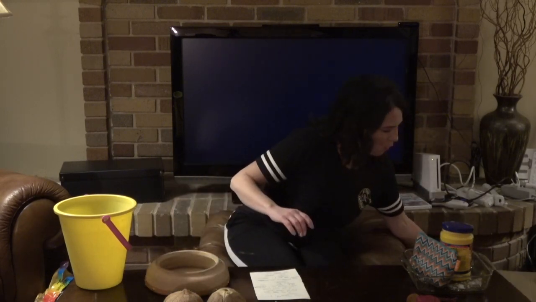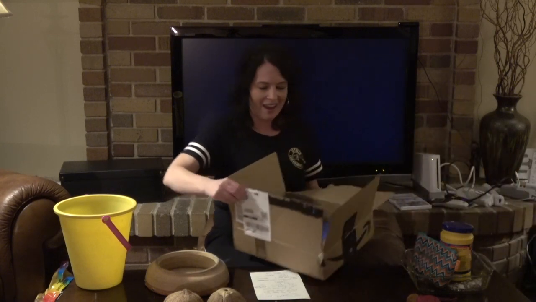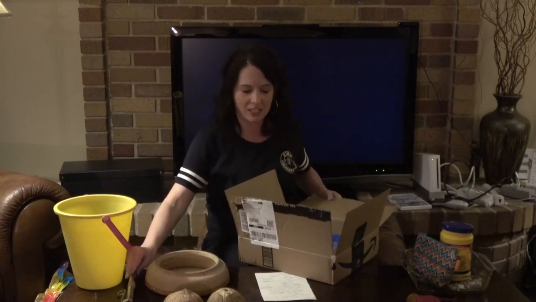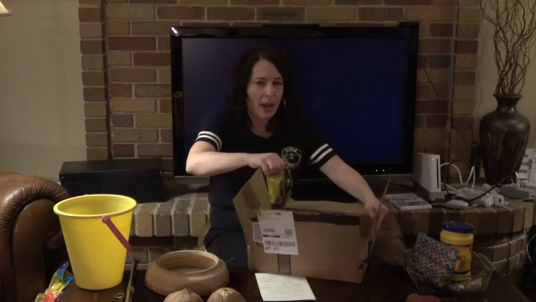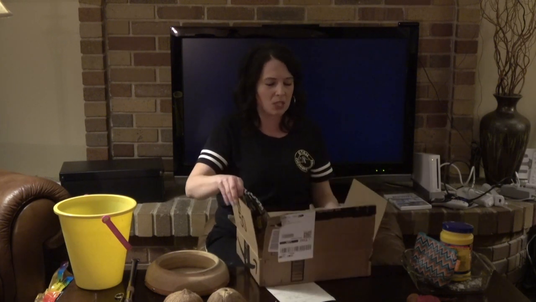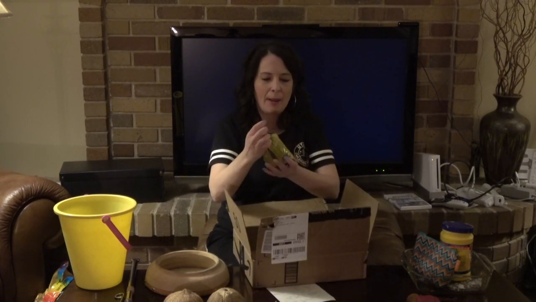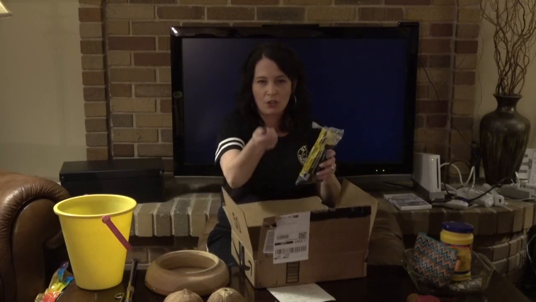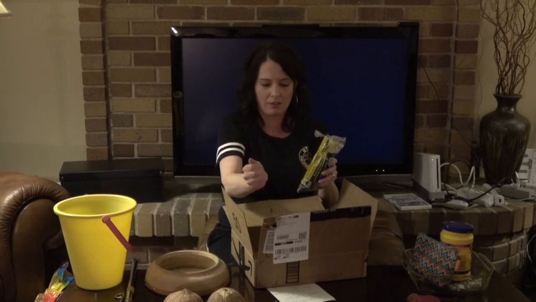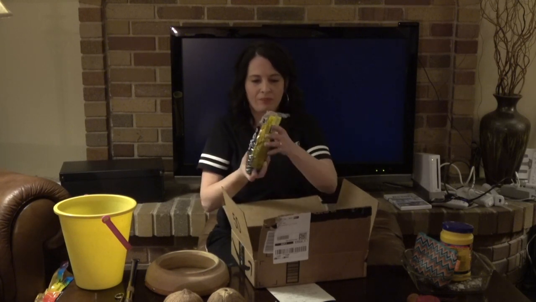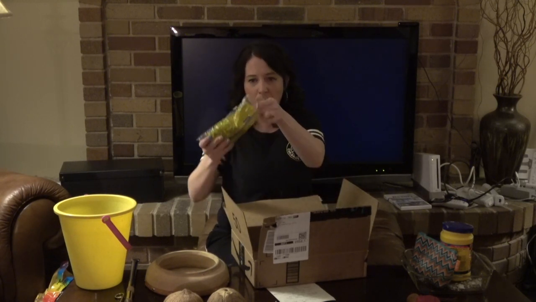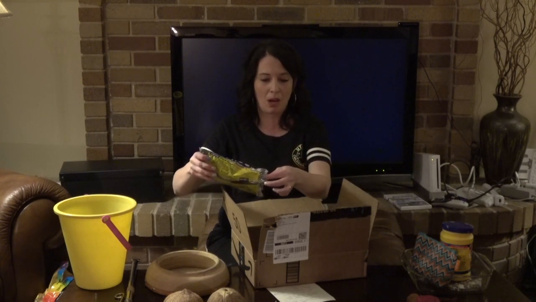So, I have all kinds of stuff here. I have a box, again, Amazon box, and a bag of black beans. These are uncooked black beans, so they're really hard. And I'm going to take my black beans and pour them into my box.